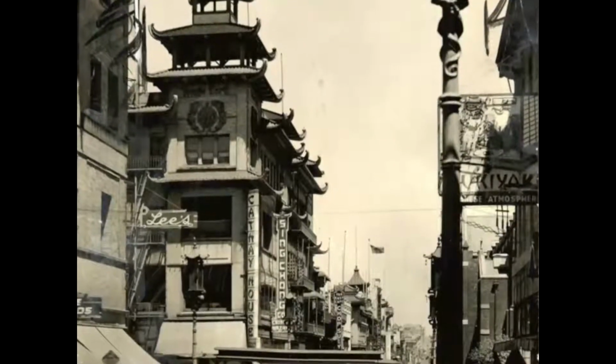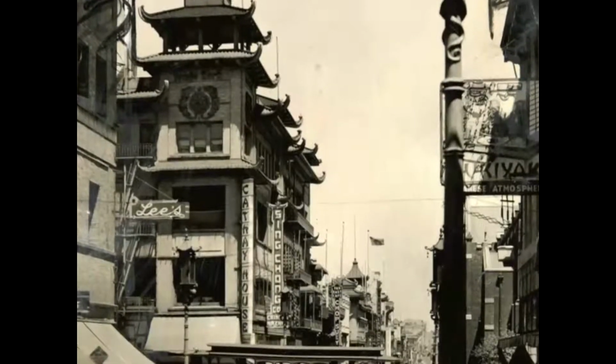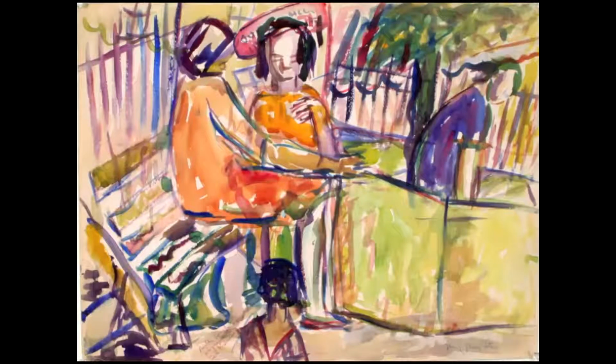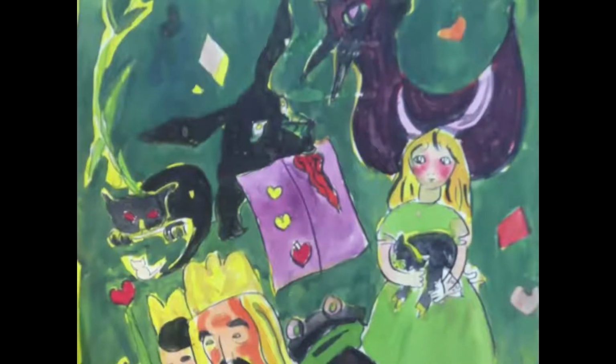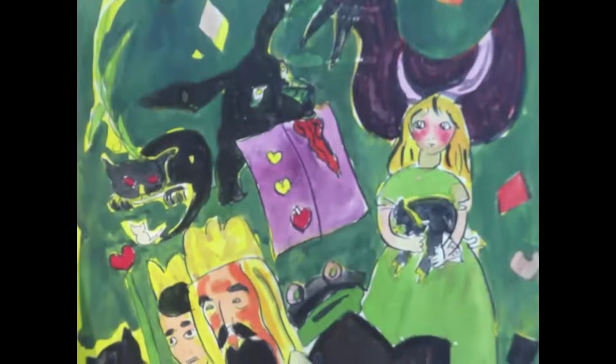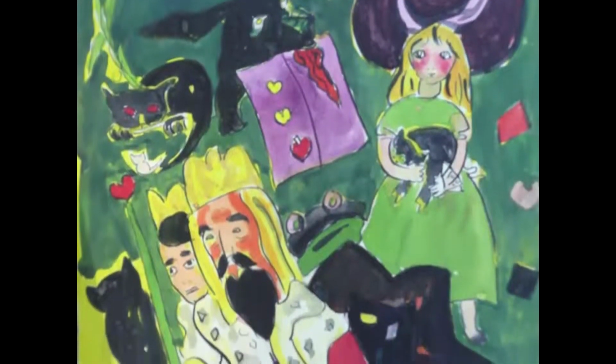We then moved to a small apartment on Grant Avenue in Chinatown. I remember my mother drawing and watercoloring the children and their mothers in Chinatown and Washington Square Park. She delighted me, too, with illustrations of Lewis Carroll's Alice's Adventures in Wonderland.